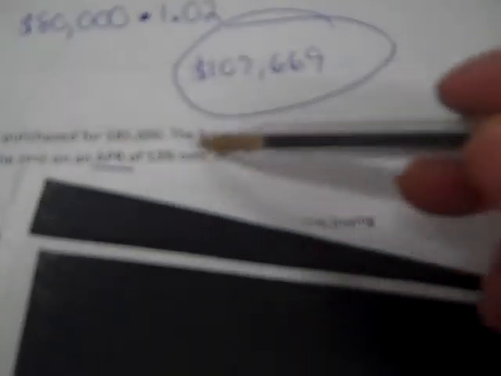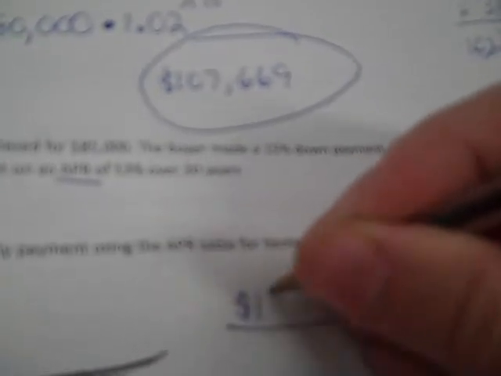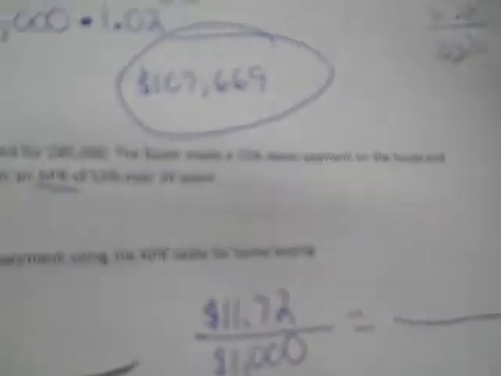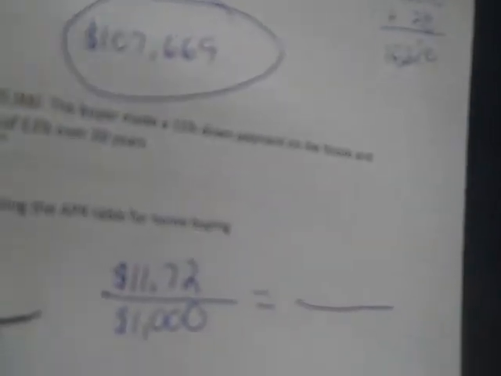Okay, and there's different amounts. So I was at 13% over 20 years. So 13 and 20, $11.72. But this time, if you look above the table, it's mortgage payments per 1,000. So it's 1,000 in your denominator. Now this is the actual amount over here.